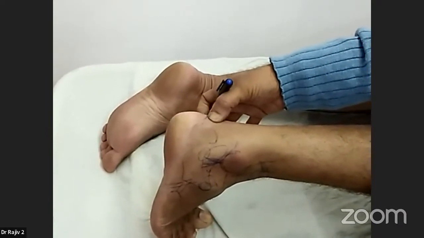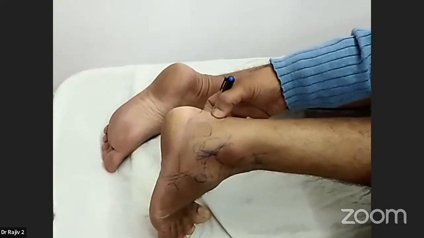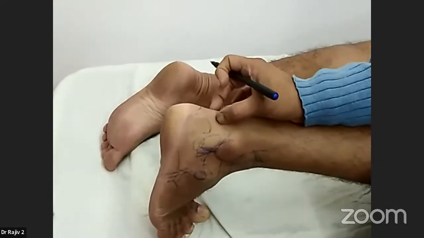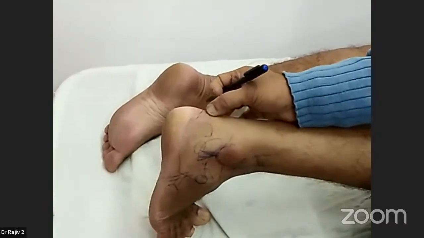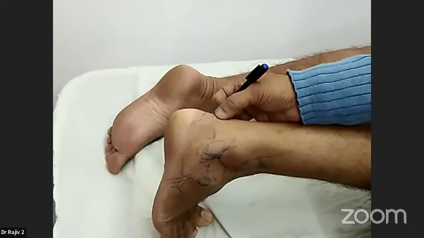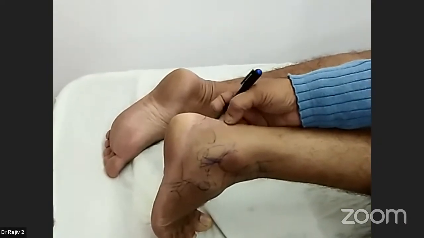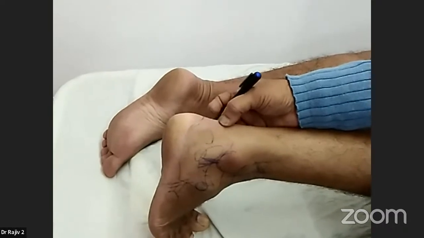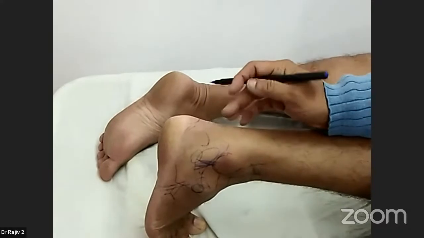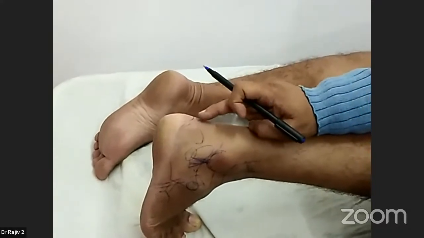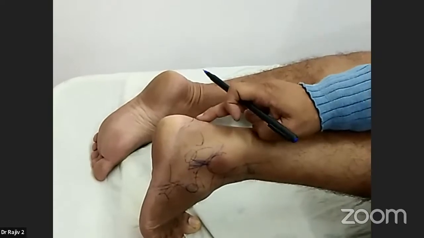So that is the insertional spur. And then when you go above, at the level of insertion of the tendon, you can also palpate the tendon between your fingers. If this is tender, nodular or irregular, that means this patient has insertional Achilles tendinitis or tendinopathy. I hope I'm getting clear. If there is any doubt, let me know. Insertional spur and insertional tendinopathy.